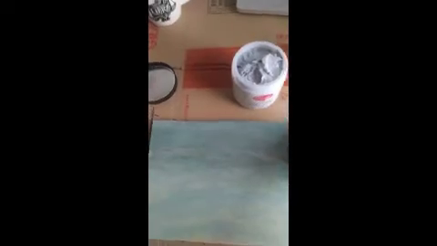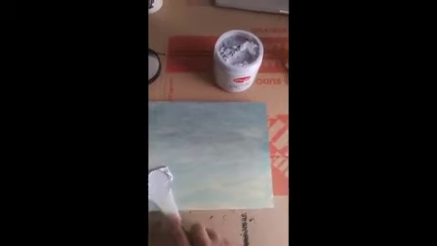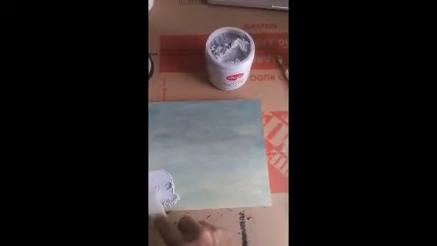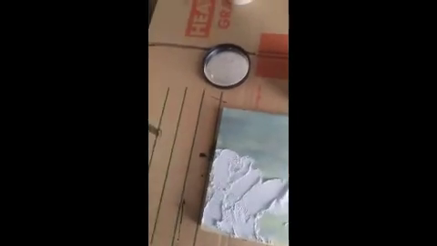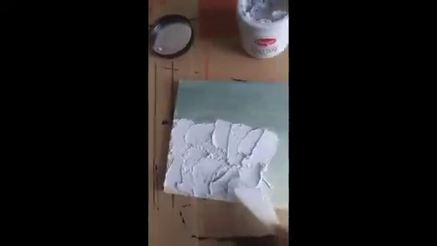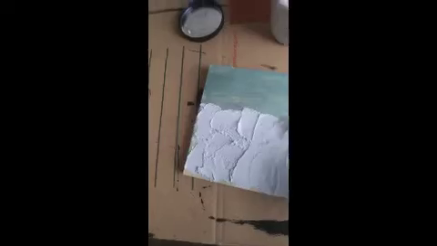And now I'm going to start applying the texture. So, getting the gel. As you can see, it looks a little bit like cement. And just throwing it on there. It's almost like putting butter on toast. Okay.